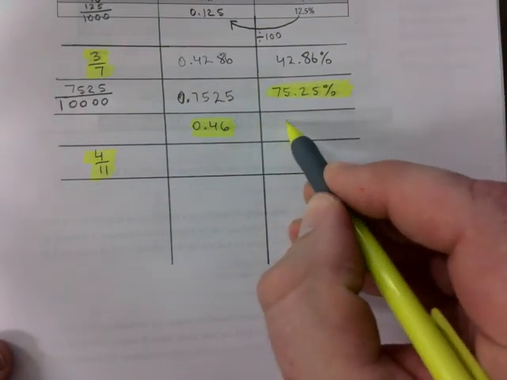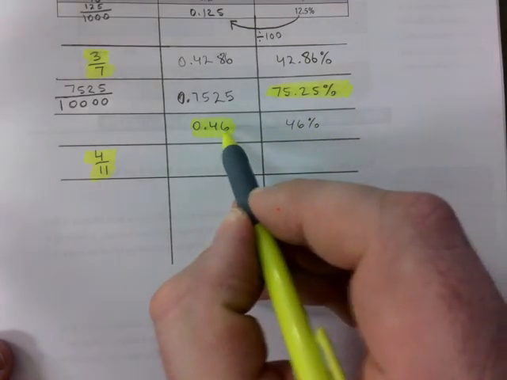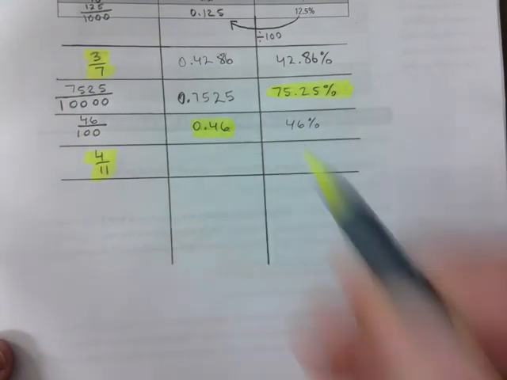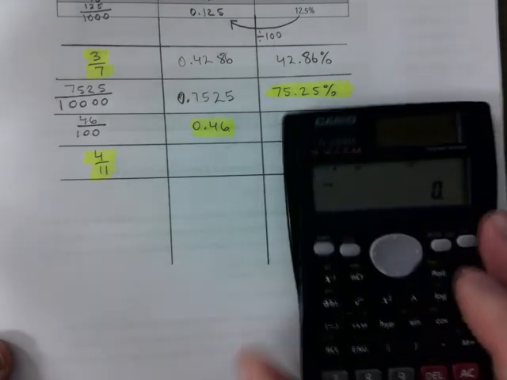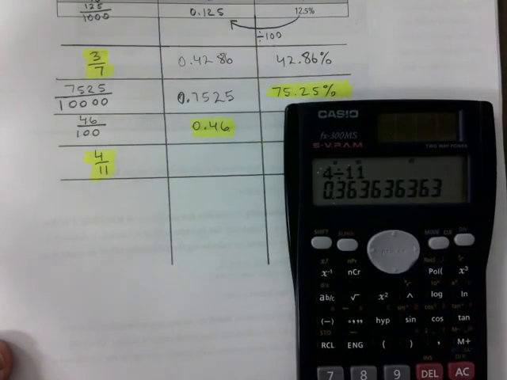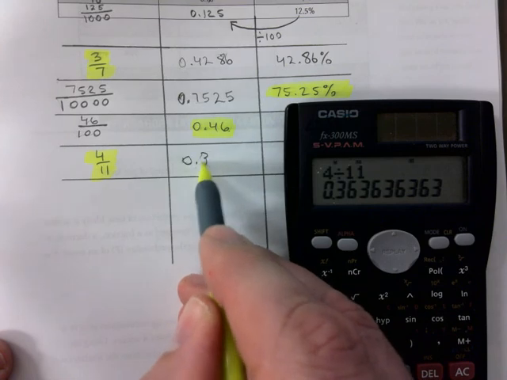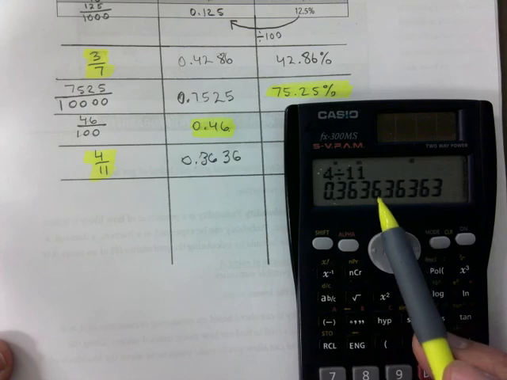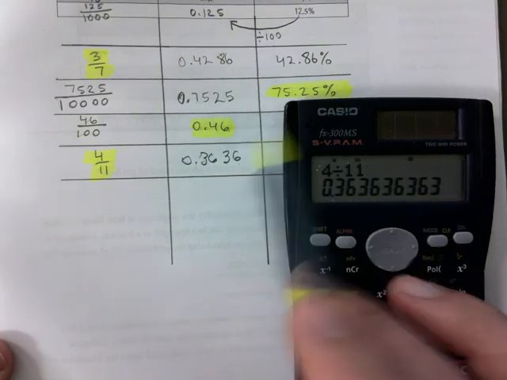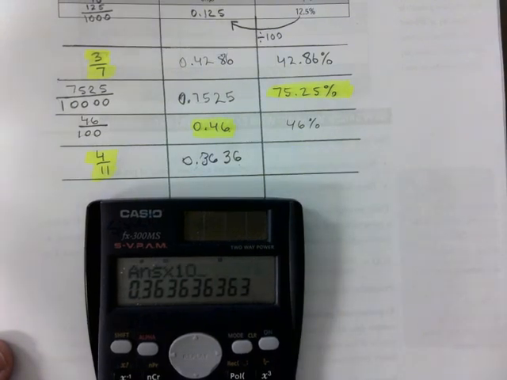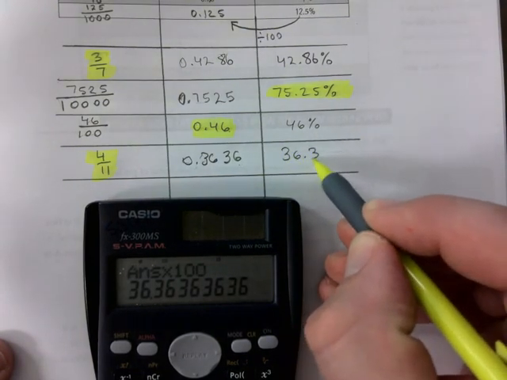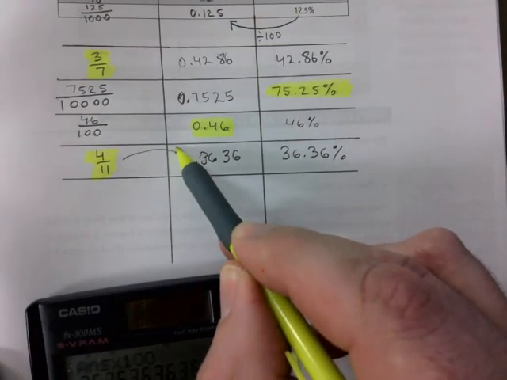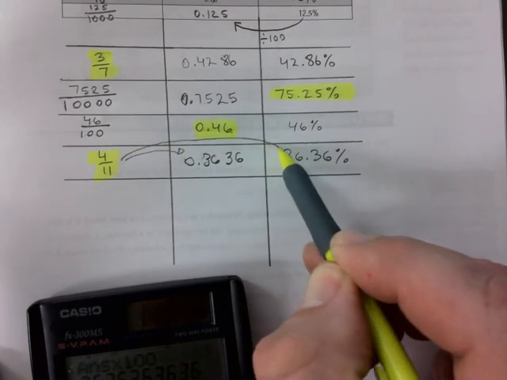0.46 times 100 is 46%. 0.46 to a fraction, I will go 46 over 100 because there are 2 decimal places. 4 divided by 11 is 0.3636 because that 3 will not do anything to the 6, so I just keep it as 6. Multiply that by 100, you get 36.36%. So again, I went from here to here, and then I went back to the original to get to there.